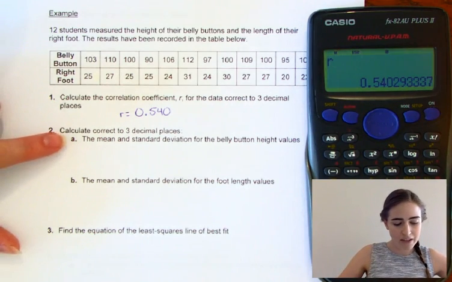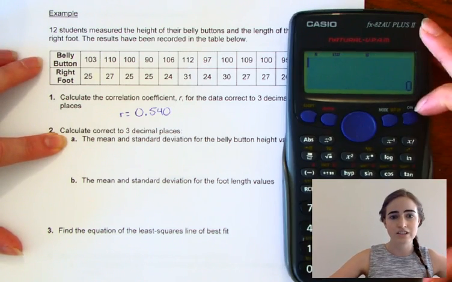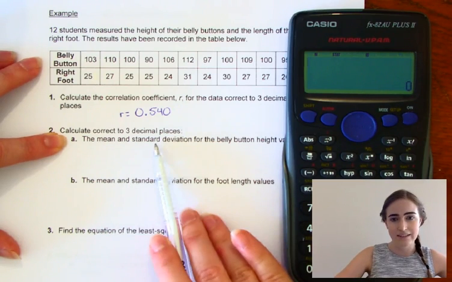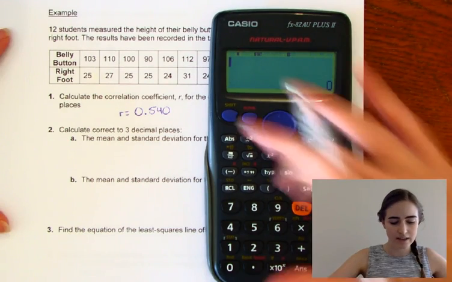Alright, to find the mean and the standard deviation, all of our data is already in there, so we don't need to do anything just yet. We don't need to re-enter anything. We just need to be able to figure out our mean and standard deviation. So we're going to go back into the stats mode.